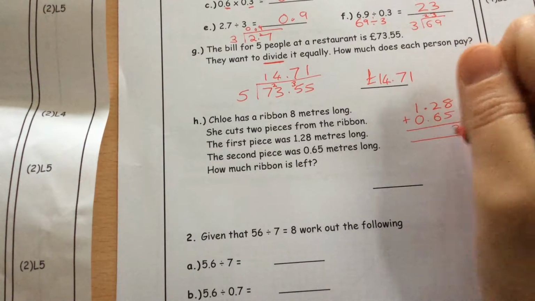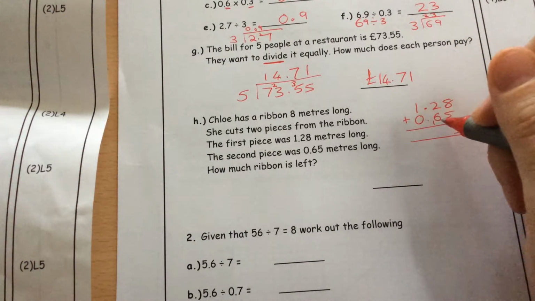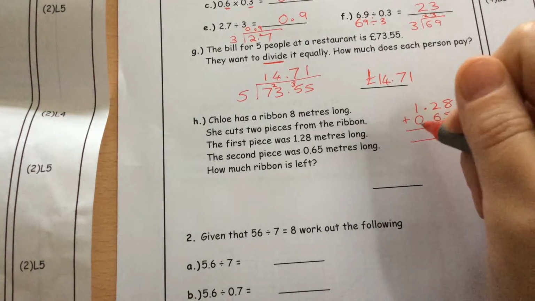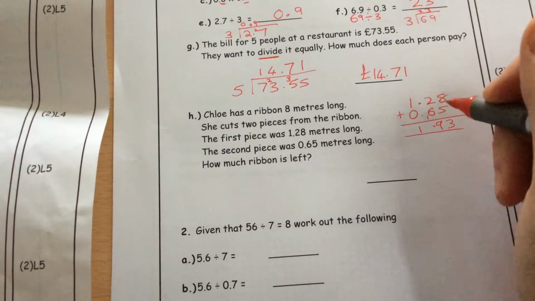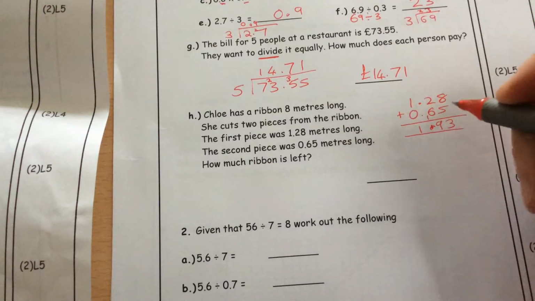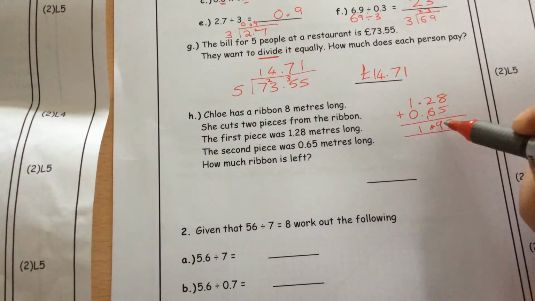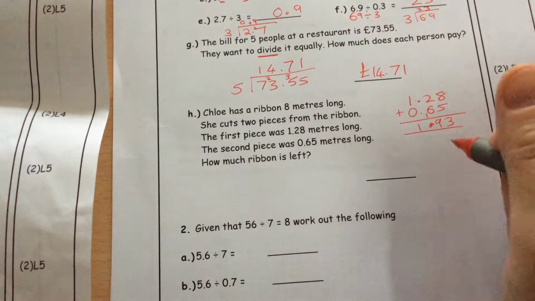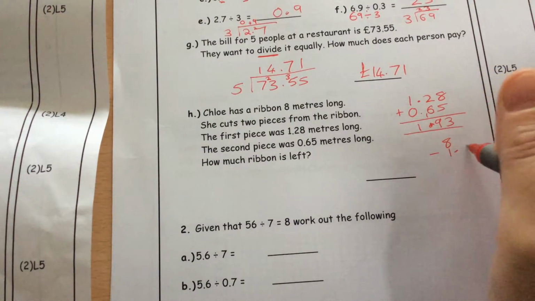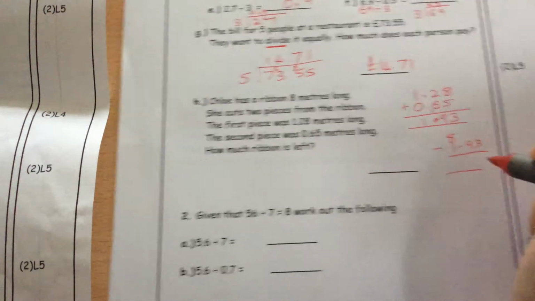8 add 5, 13, carry the 1. 2 add 6 add 1 is 9. 1 add 0, 1. So in total it was 1.93 metres cut off. I now need to work out the difference with 8 metres. So 8 take away 1.93. You could do this mentally.